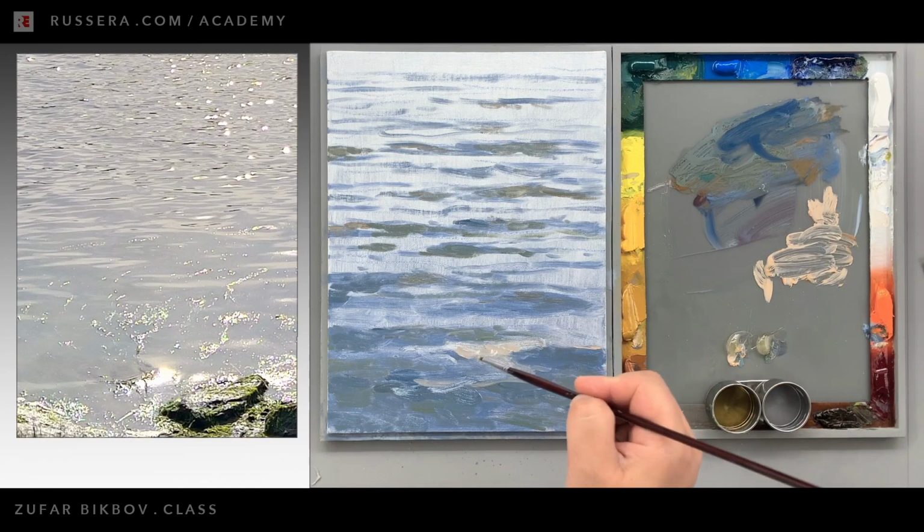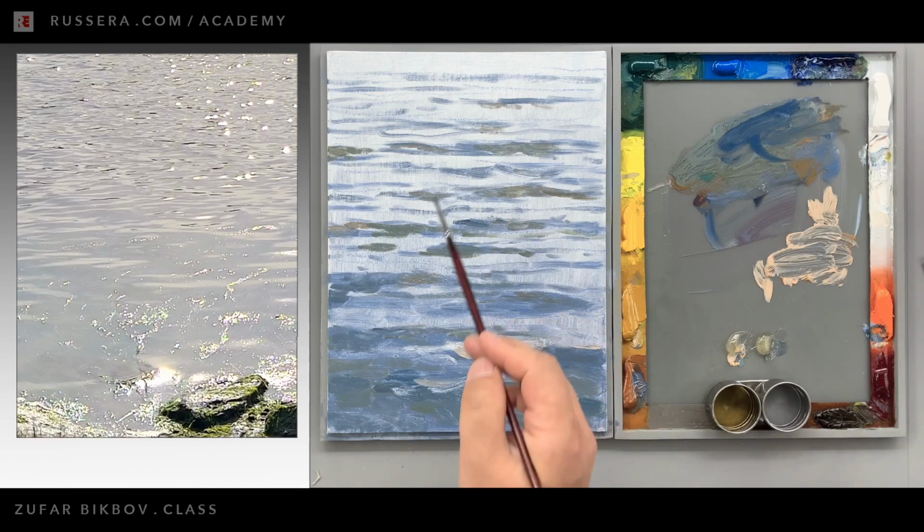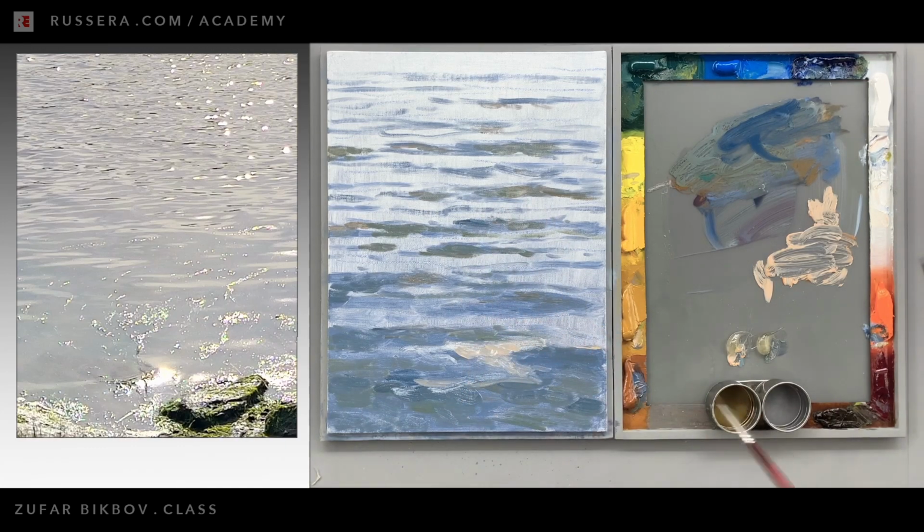And here we have it darker and warmer compared to what we see above. It does seem to be very clean, but while we paint, it all changes. All right.